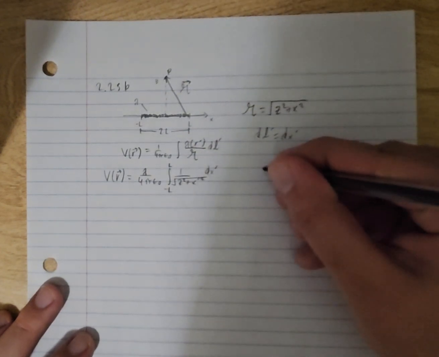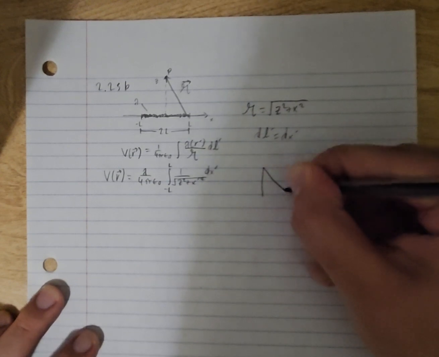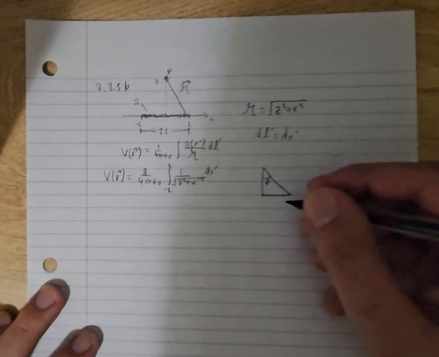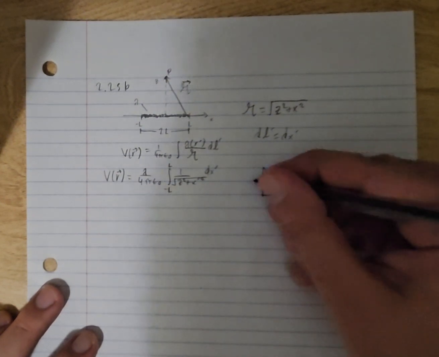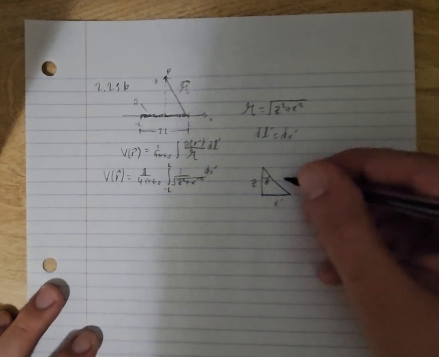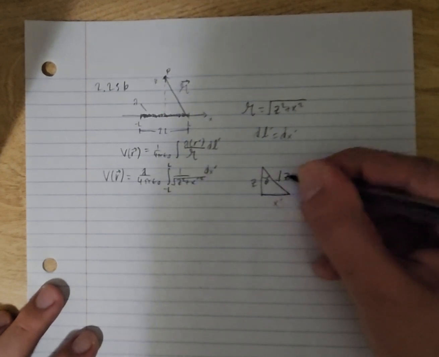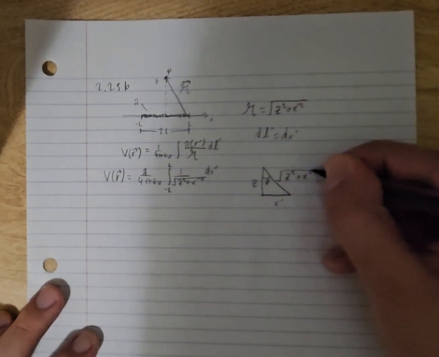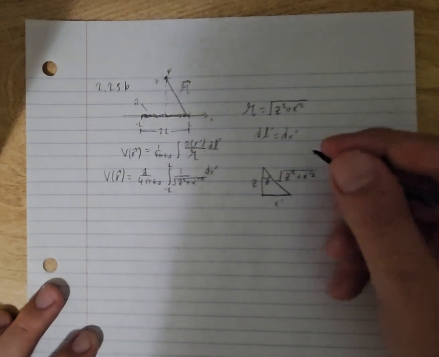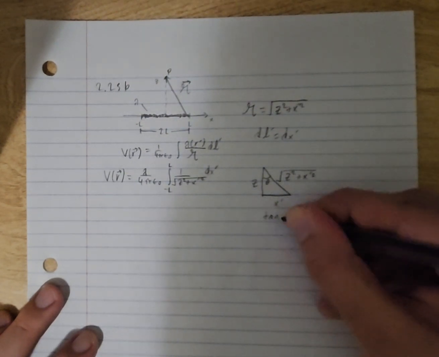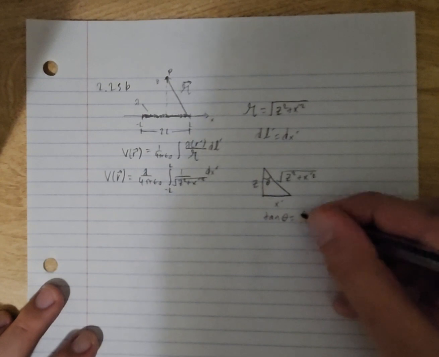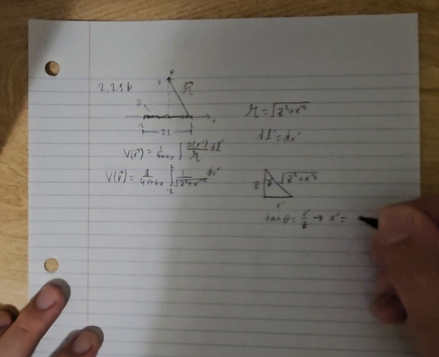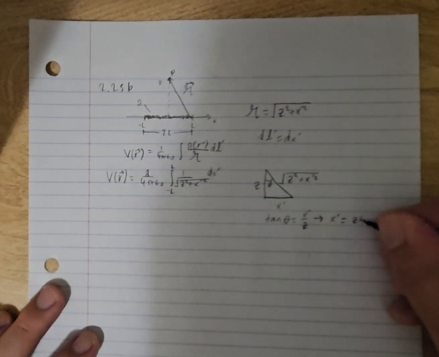So this is basically an integration problem at this point. We can start by drawing a triangle where theta is going to be up here, and x prime and z on these two sides. And we're going to have the magnitude of your script r on this side. And this gives us tan theta is equal to x prime over z, which we know x prime is equal to z times tangent of theta.